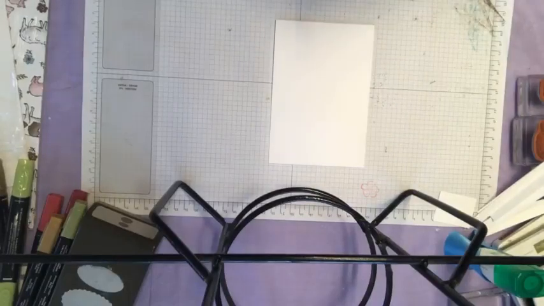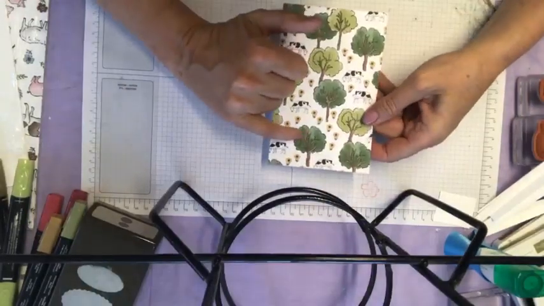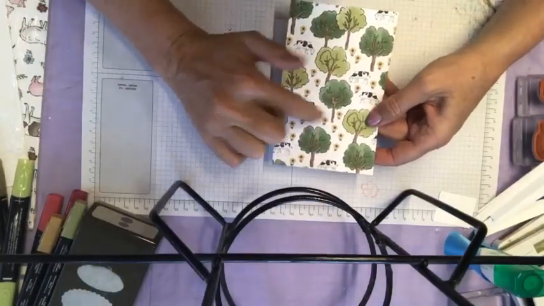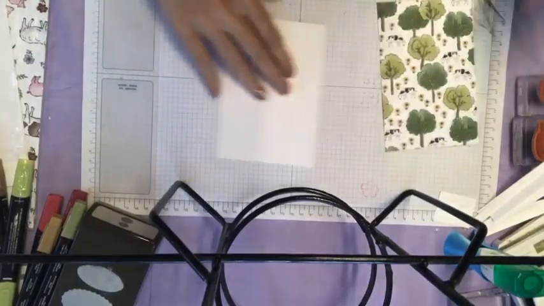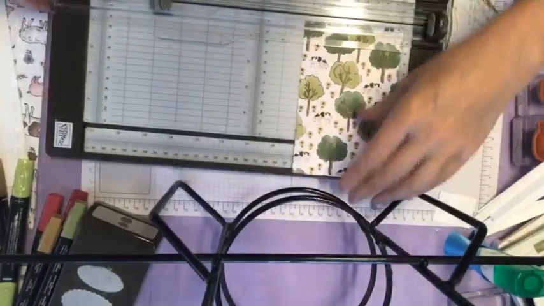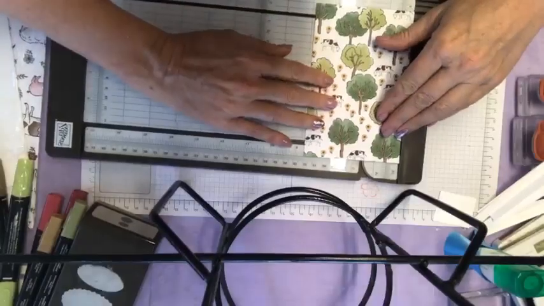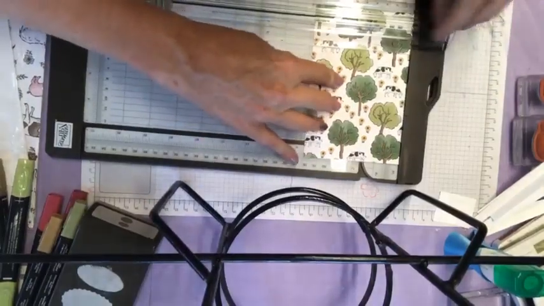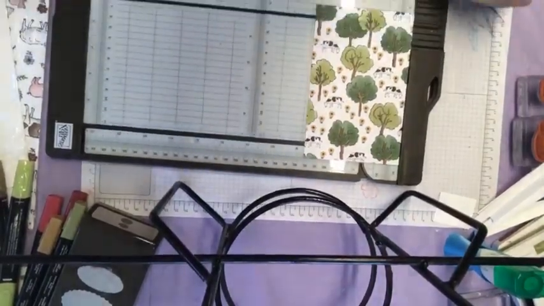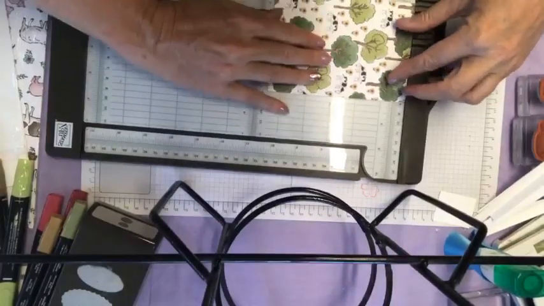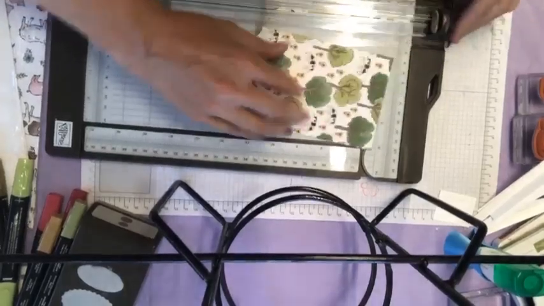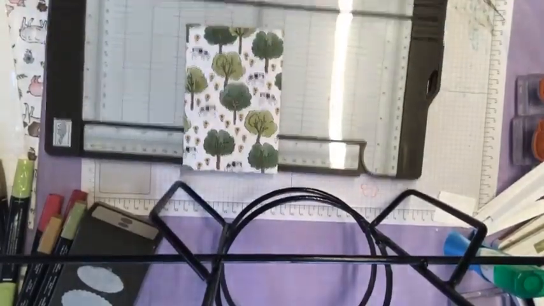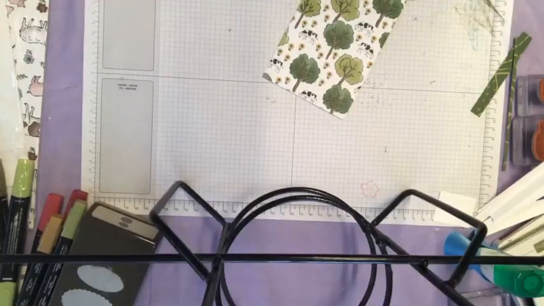Then we've got this beautiful paper here that I decided to use. This has the trees on it, has some cows on it, beautiful little flowers. So I need a piece of that, and we'll get our trimmer out again, and I'm going to cut that at 14 centimetres by, this was just an off cut I had there, 9.5 centimetres. So we'll cut that off like that. So that's our piece that we are going to use.